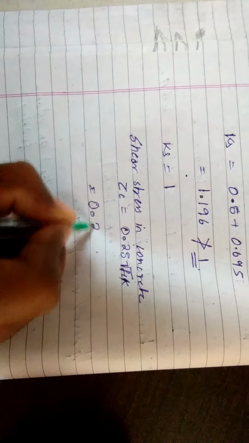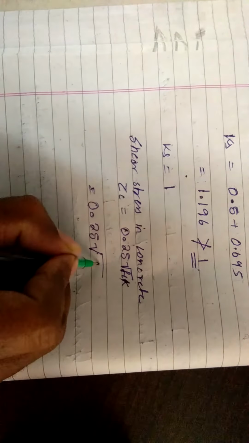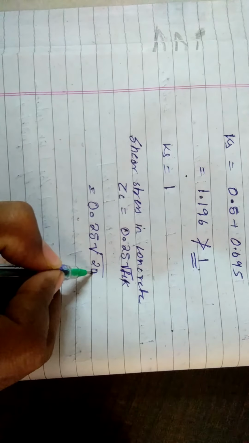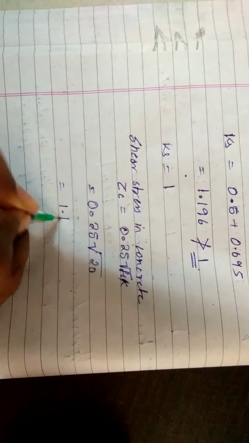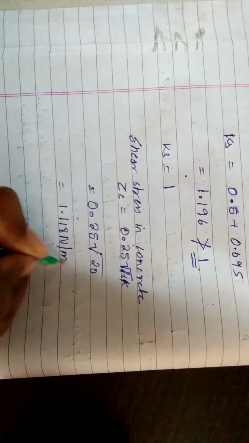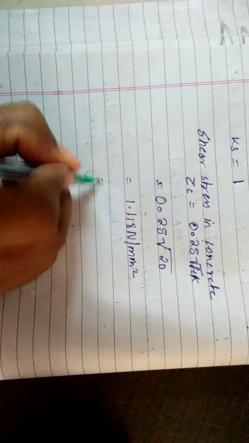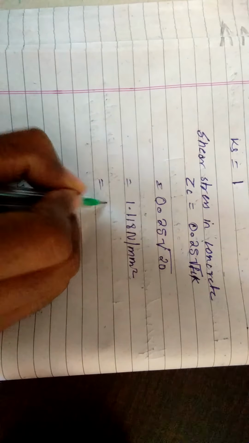Now the value of tau C is equal to 0.25 root FCK. FCK's value is 20 Newton per mm square. Here we get 1.118 Newton per mm square. Now we will convert this value into kilonewton per meter square.